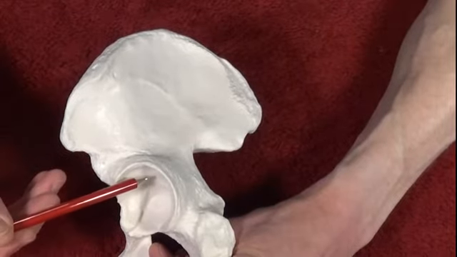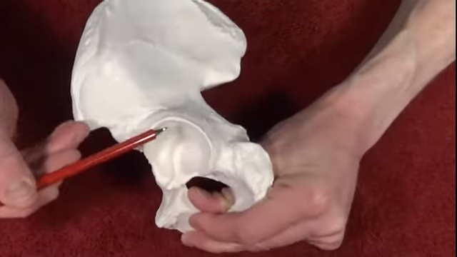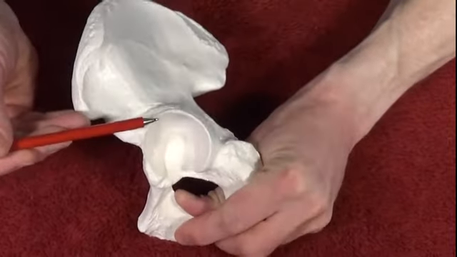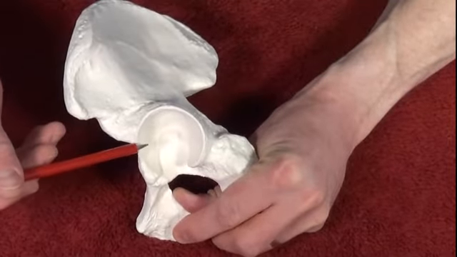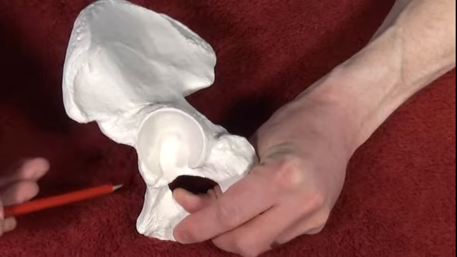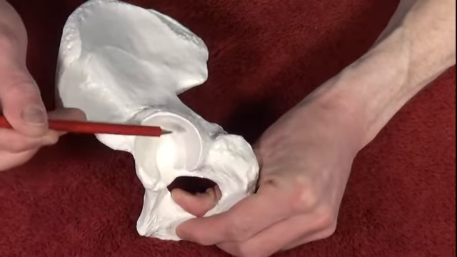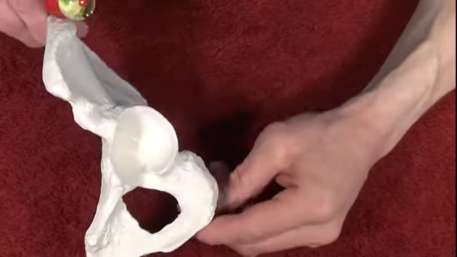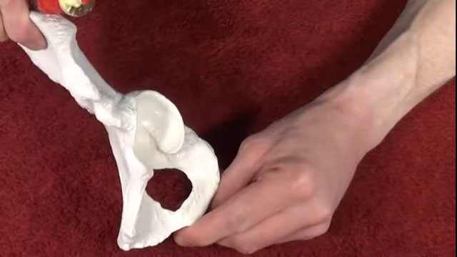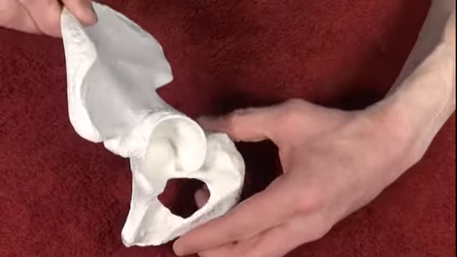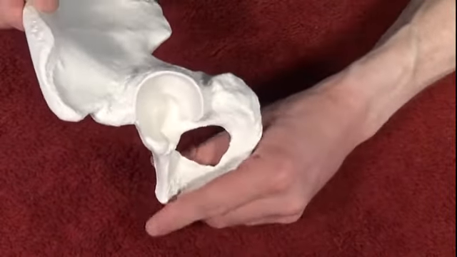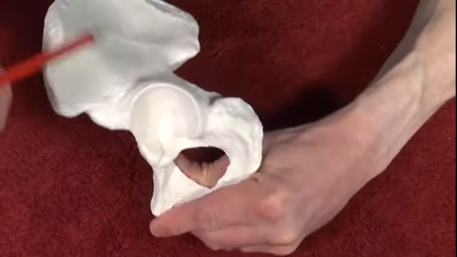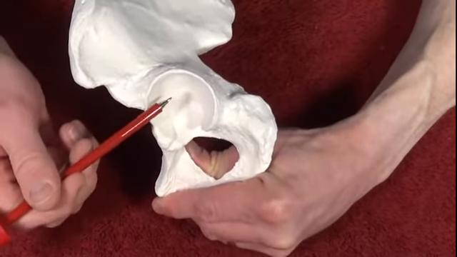Starting again in the middle portion of the acetabulum, if we go off this direction, we're heading toward the pubic bone. If we were to start here and head off this direction, we'd be heading toward the ischium, okay? So basically the ilium, the ischium, and the pubic bone all meet up right in the middle of the socket.